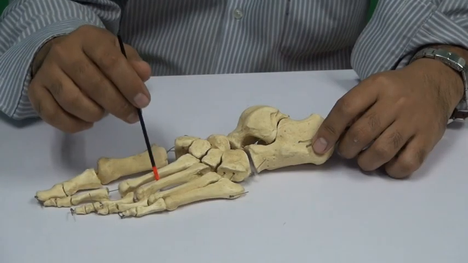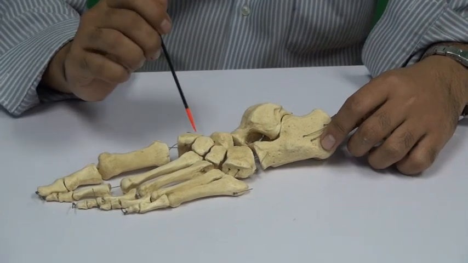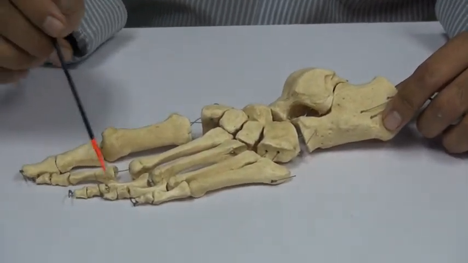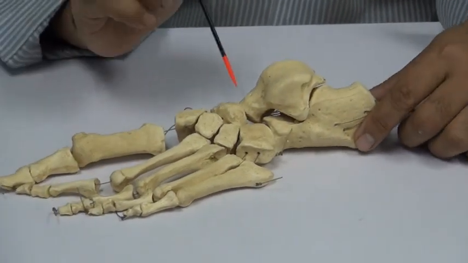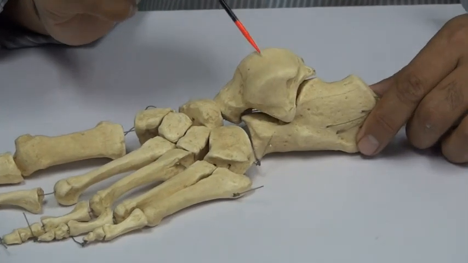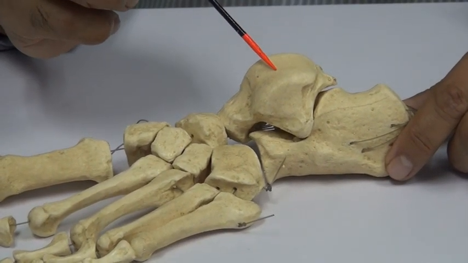So this is the bone of the foot. It consists of three sets of bone. We have the tarsal bone, metatarsal, and phalanges. So the tarsal bone consists of three bones. Okay. First we have the talus. This talus articulates with the tibia and fibula.